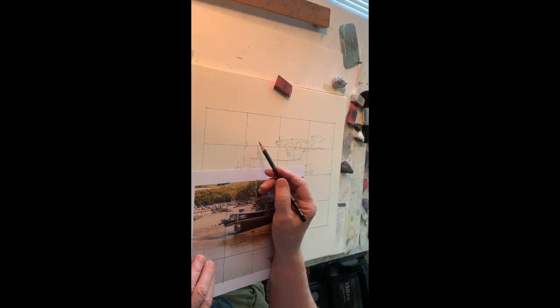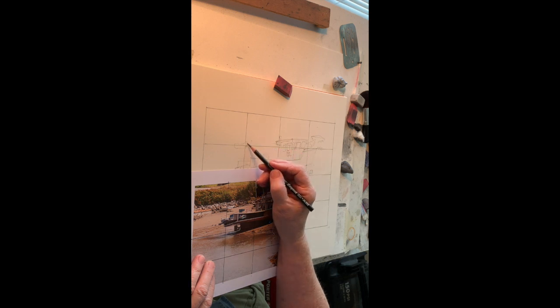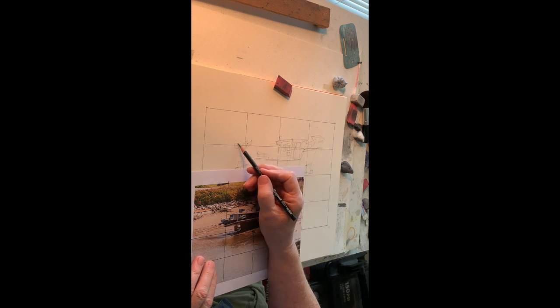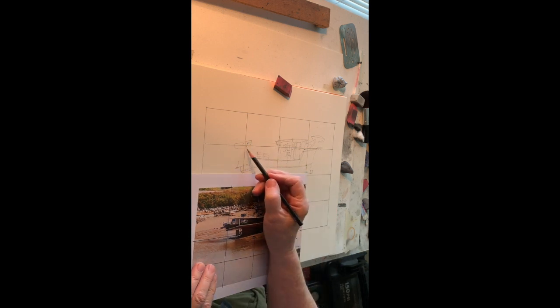And now that edge of the front of that boat is just about in line with this right here. Okay, and it's sitting amongst the beach there.